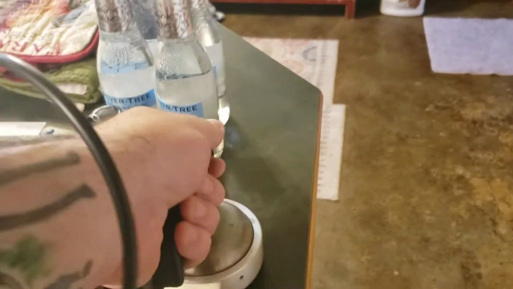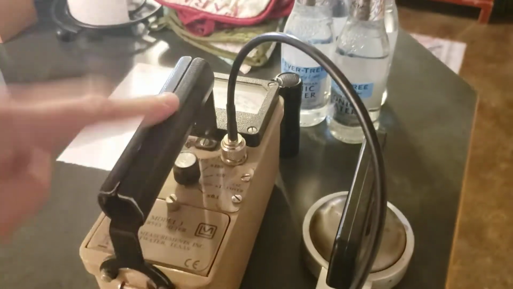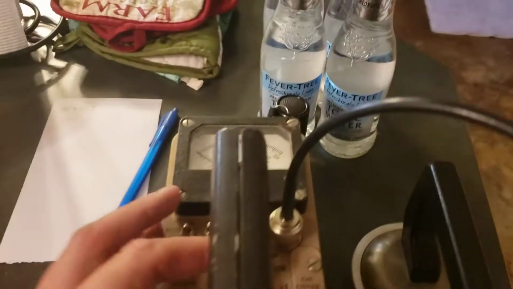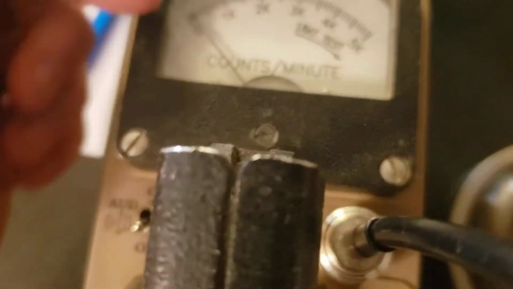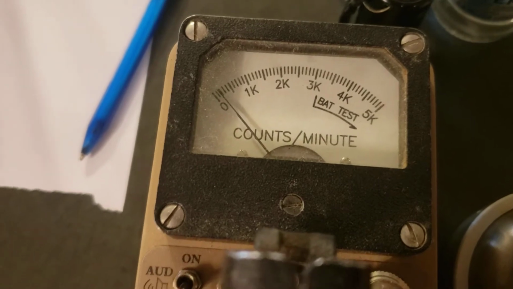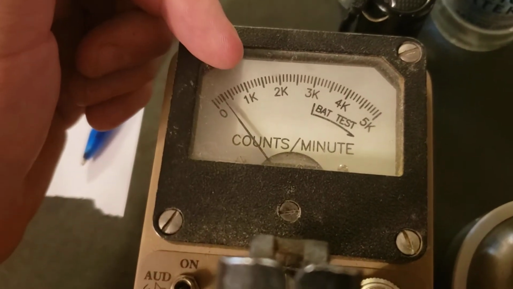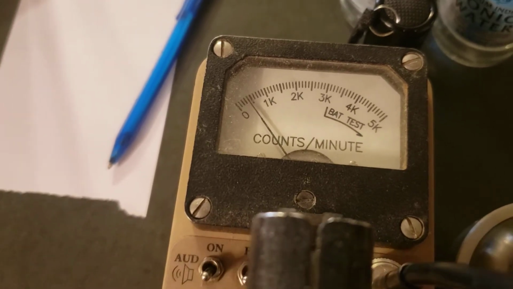It's tungsten shielded, so it's a very heavy probe. Actually, it weighs more than this, and this has batteries in it. So I'm going to start off by turning it on and setting it to 0.1. So what that means is whatever this tells us in counts per minute, we're going to multiply that by 0.1. So if it goes up to 1K, we know that that's 100, 2K, 200, and so on in this setting.